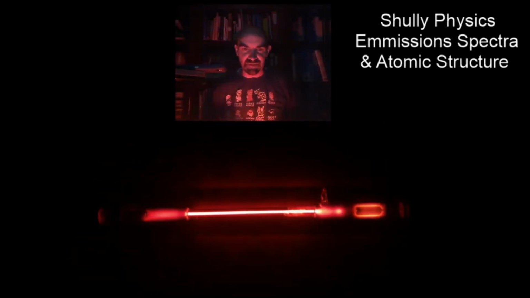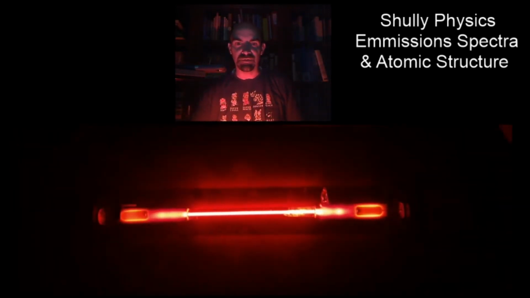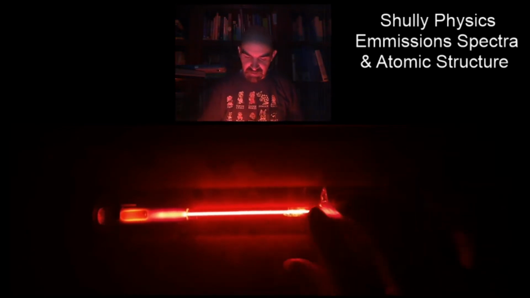You're seeing more of a magenta, but what you really see would be a red, an orange, and a yellow color. And those go together to make this nice vibrant orange color from the neon that we're used to seeing in neon lights.